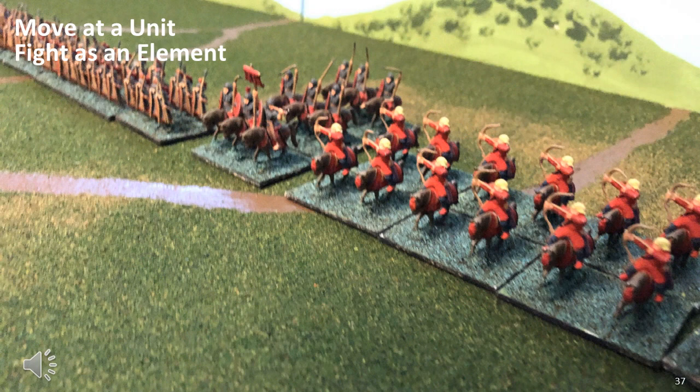The most common early use of units used them as basic movement and reaction elements. In simple terms, a unit moves as a single entity and in many cases also conducts morale, reaction or quality tests as a single entity. In this situation, the way the elements were organised in a unit gave players an idea of the formation. This is most common in musket and pike, where units form line, column and square.